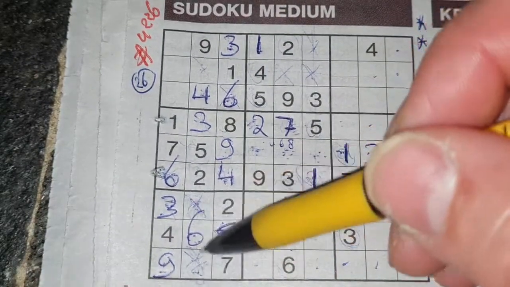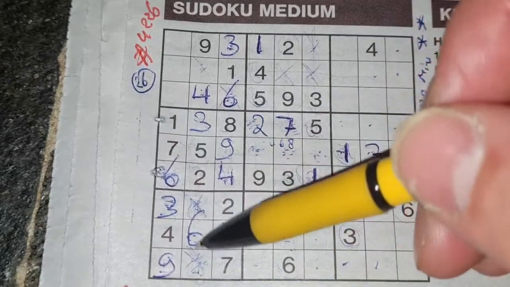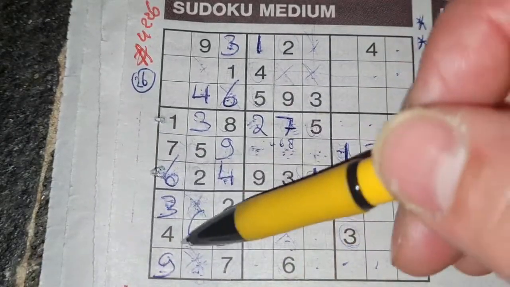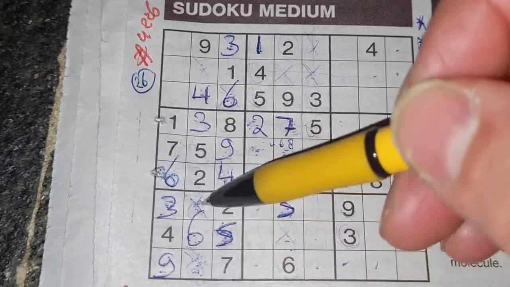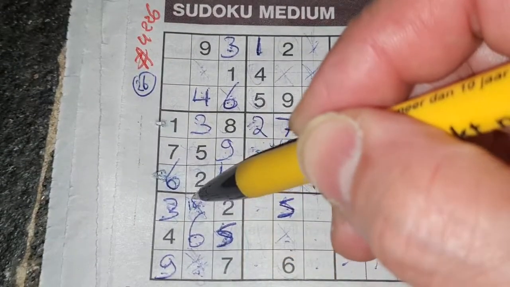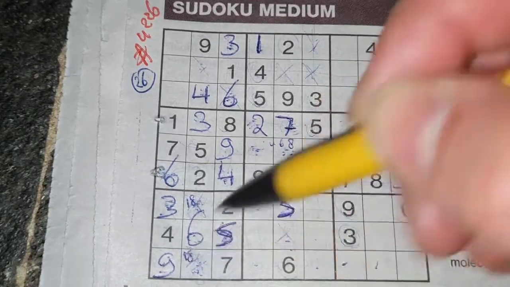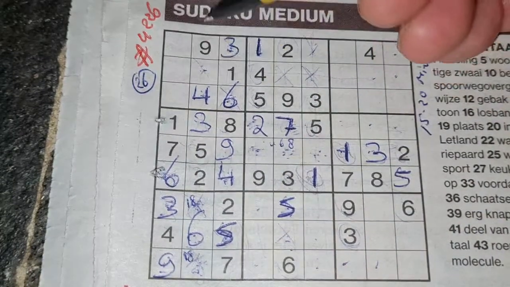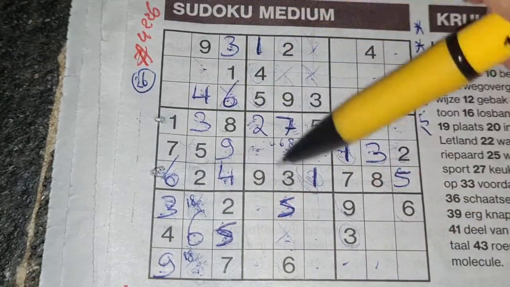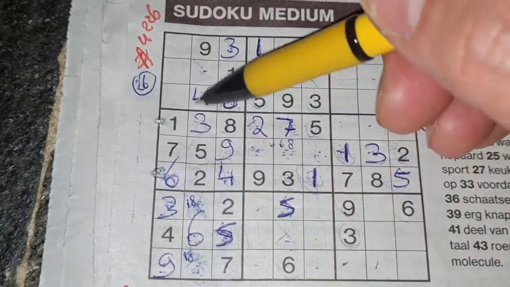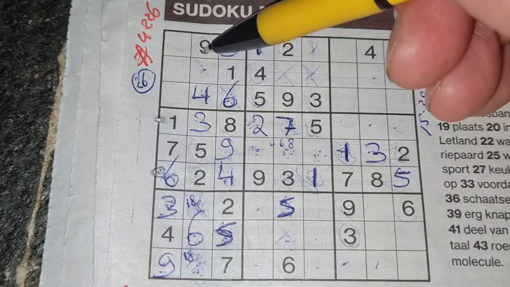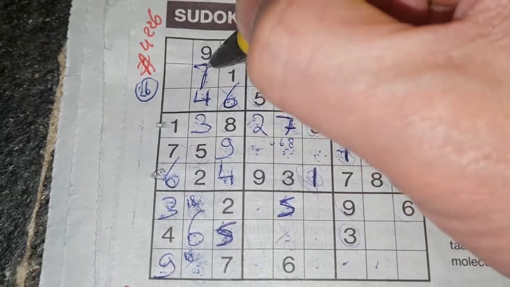Then 2 numbers left in this big square. For numbers 1 is missing, 2, 3, 4, 5, 6, 7, and 8 is missing. 1 and an 8. Let me mark those 2 boxes, 1 and the 8. So 1 box left in this column for the number 1, the 2, the 3, the 4, the 5, the 6, the 7 is missing.